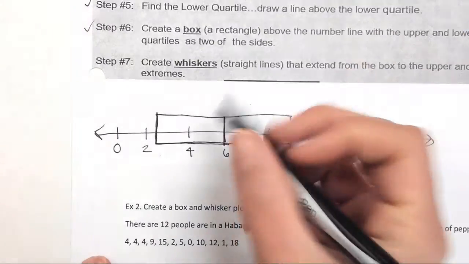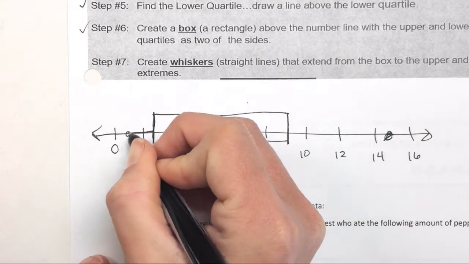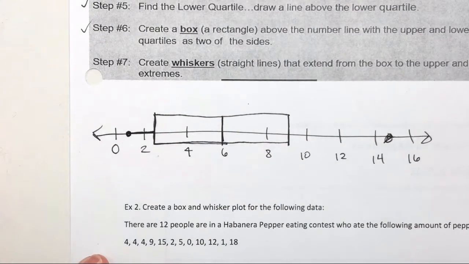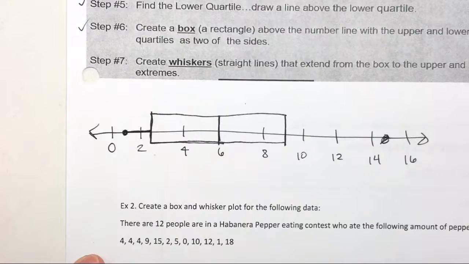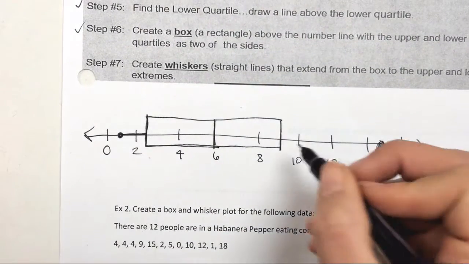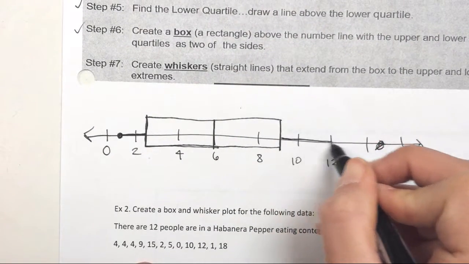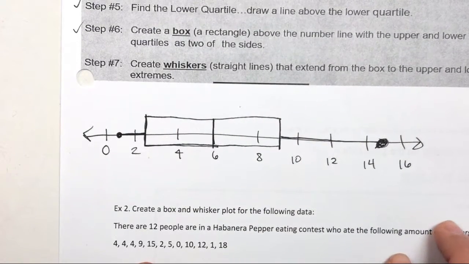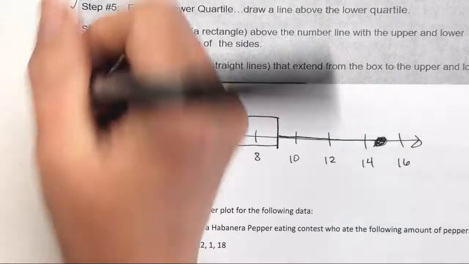So we will draw this whisker to 1 and put a dot. And our maximum was what? So we will draw this line from the box all the way to 15 and draw a dot. And that's how you draw a box and whisker chart.